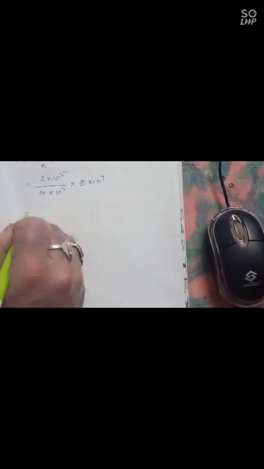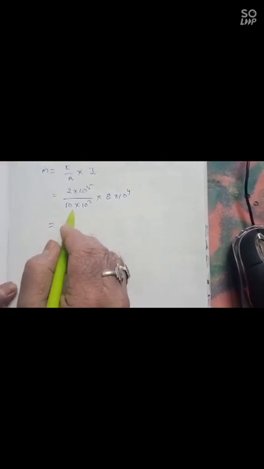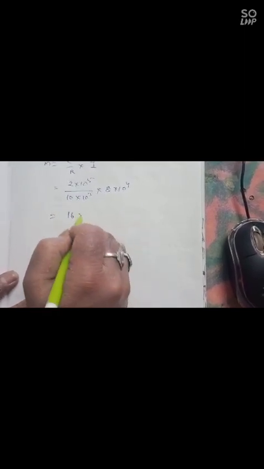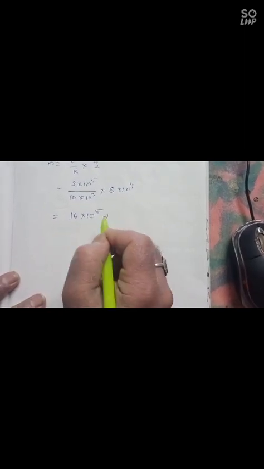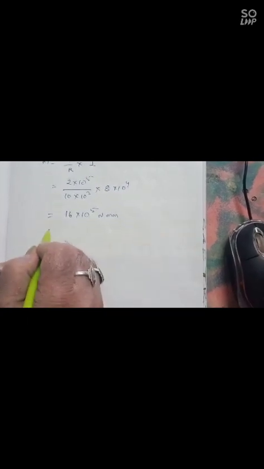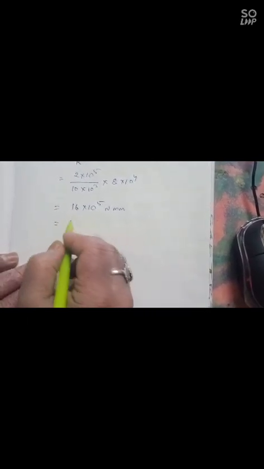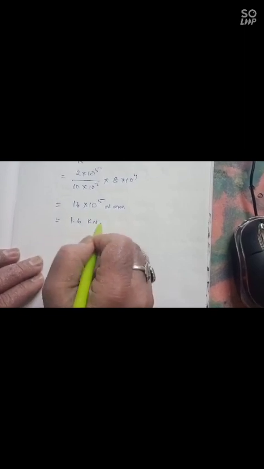Okay, so when we have calculated it, you can find 16 into 10 to the power of 5 Newton millimeter, or you can also say it is 1.6 kilonewton meter.